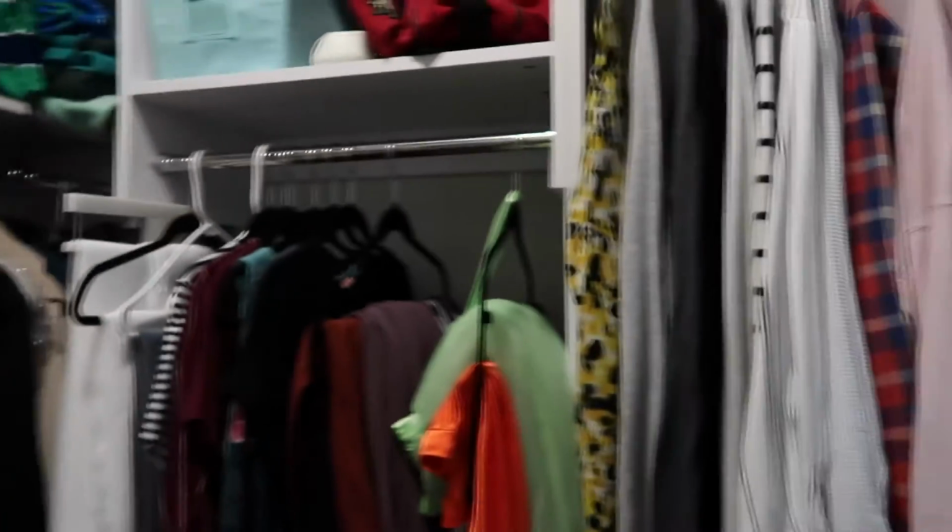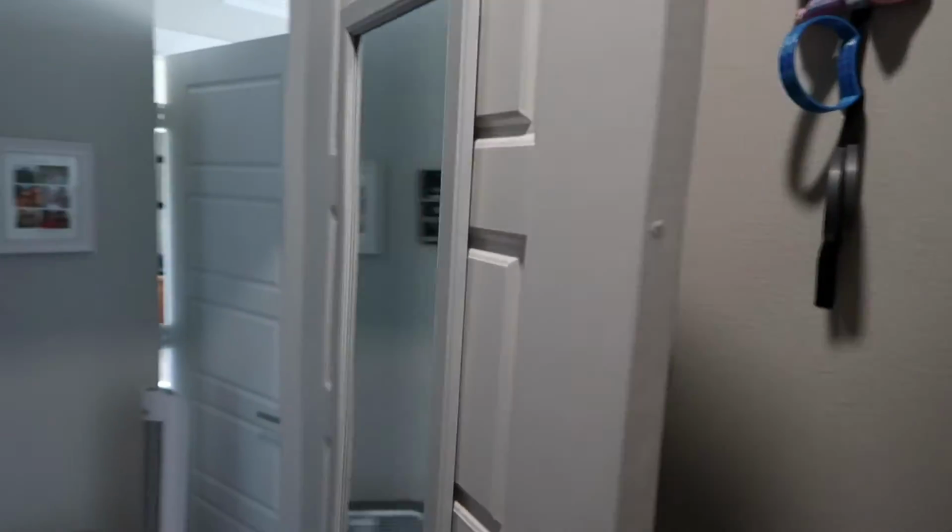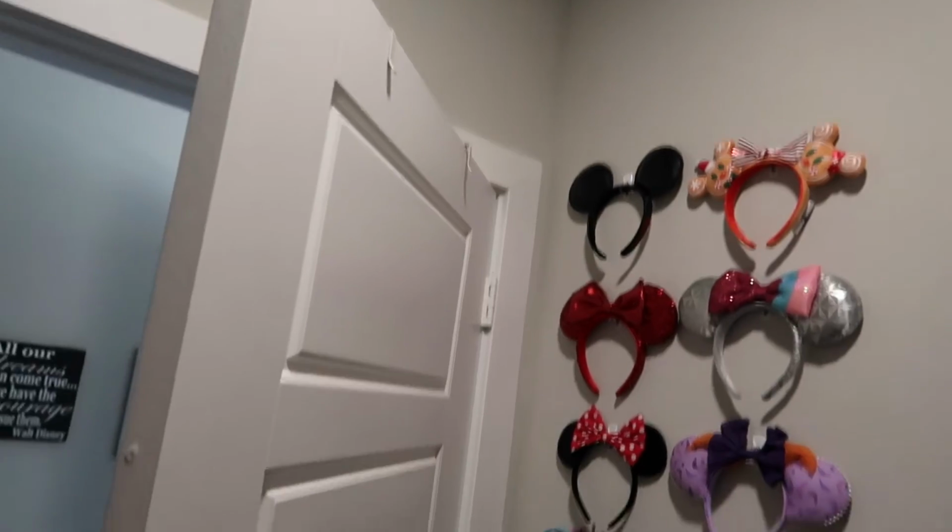Let's see. I recently organized my closet, and I'm absolutely in love. If you guys want me to show you, I'll just give you a brief tour. So here is my closet. It's all beautifully organized and I can see everything that I have in my closet, and I have a full length mirror, like one of those college mirrors, but it helps. And then I have all my ears behind the door.